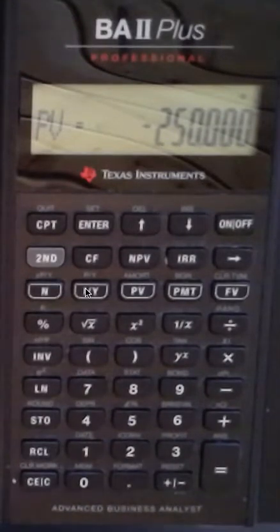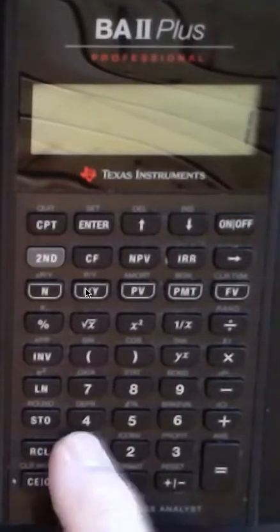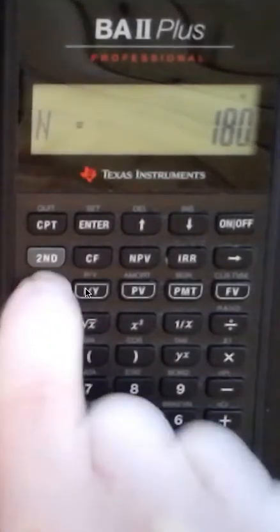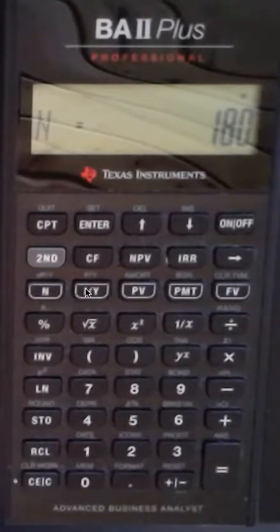So we're borrowing $250,000, and the mortgage is set up whereby it will mature in 15 years. Well, in 15 years, how many payments are we going to be making? Well, we're making monthly payments, so that's going to be 180 payments. And that is N, number of payments, 180.